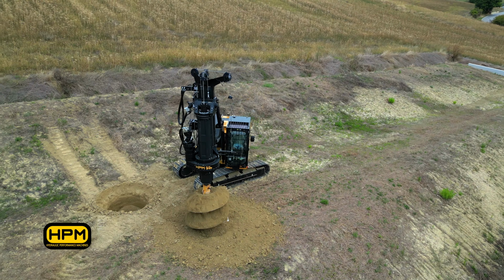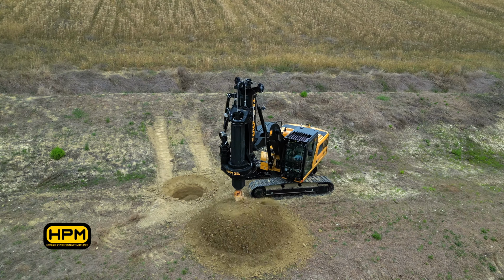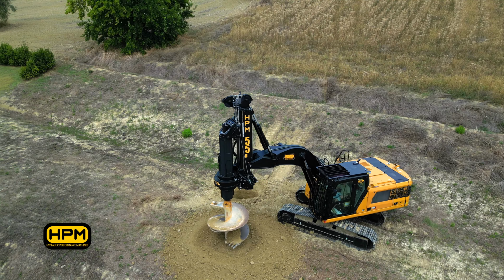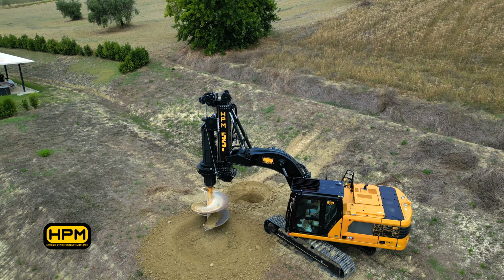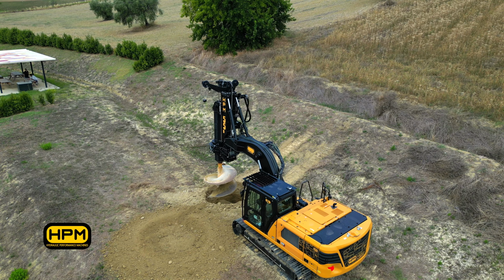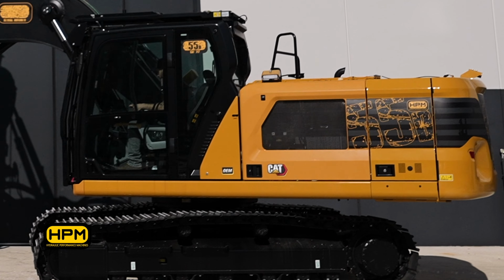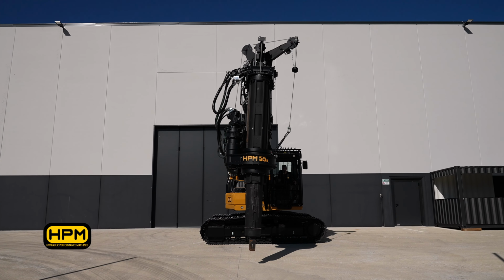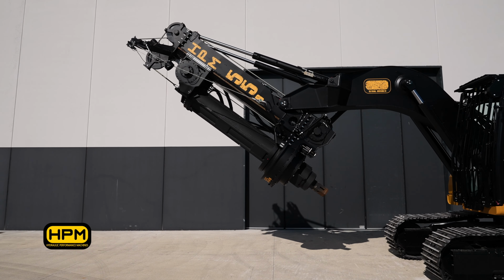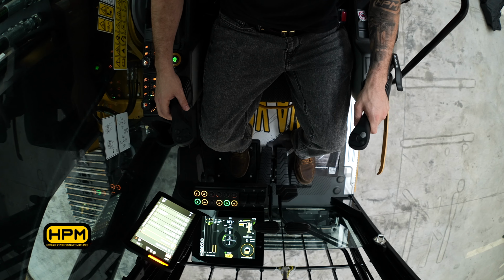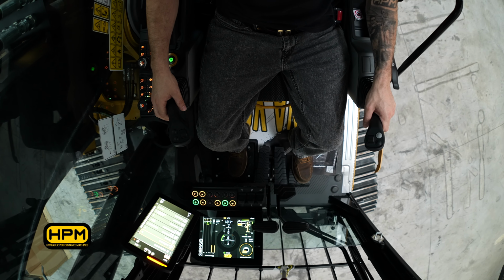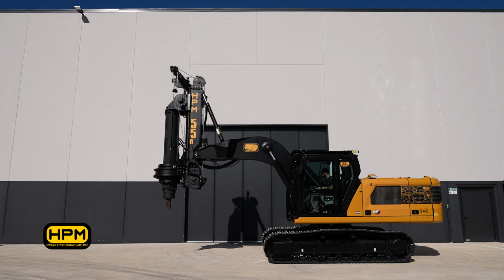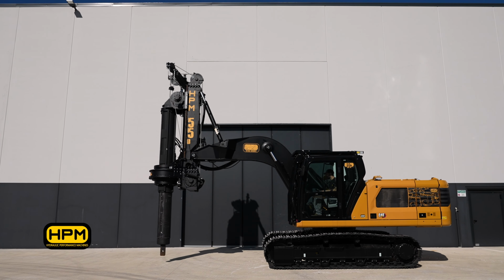Today, I'm going to guide you through the main functions of HPM drilling rigs. Whether you're operating a 55B long reach like the one you see here, or a model with a parallelogram system, the basic functions are the same. The base is a Caterpillar, which offers maximum comfort and guarantees worldwide service and assistance. This tutorial will give you all the information you need to get familiar with the monitors and controls so you can operate any HPM model safely and efficiently. Ready to get started? Let's go!